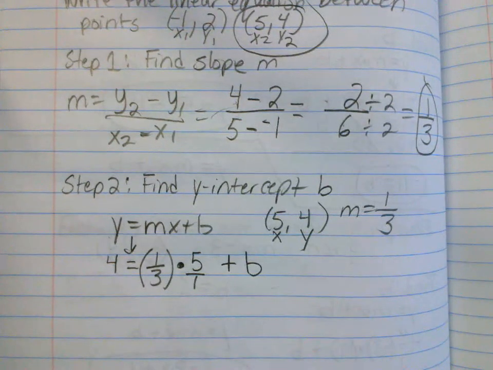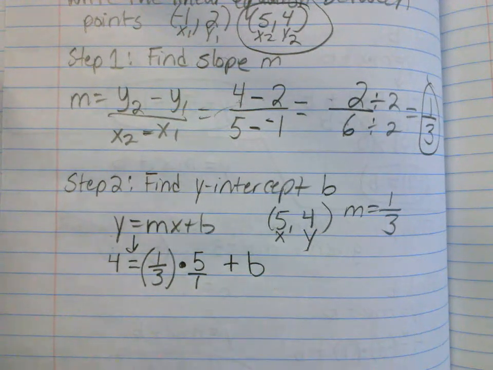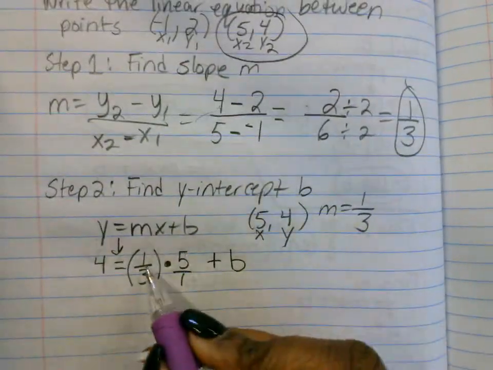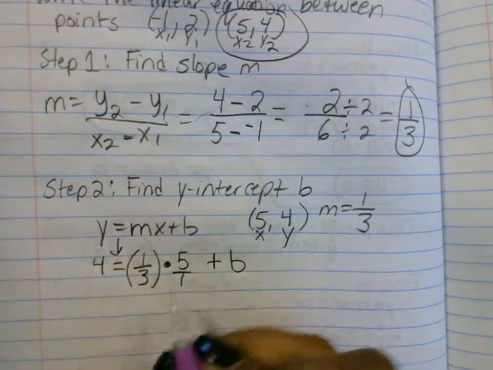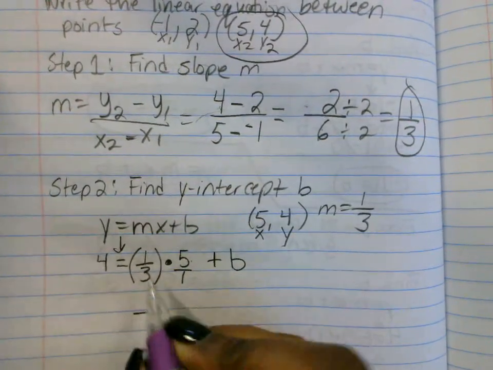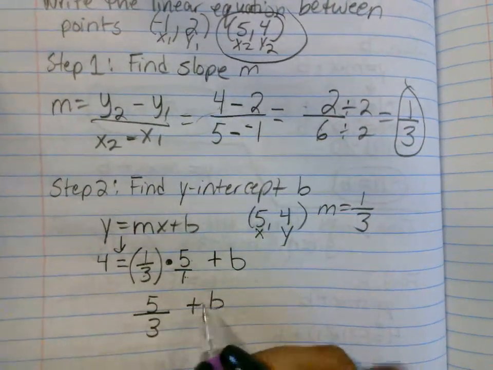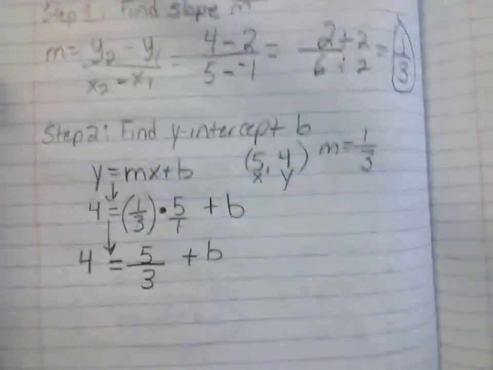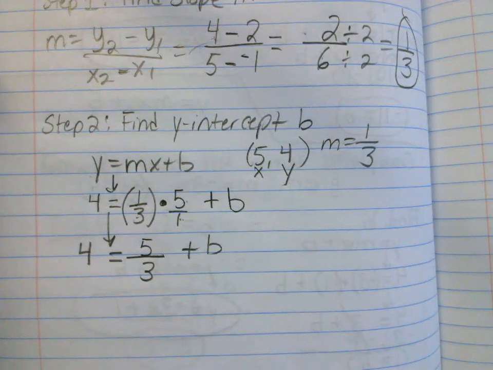Now, Ms. Reyes, how do I find B? I got to get B by itself. So let's multiply first. Multiply straight across. 1 times 5. What's 1 times 5? 5. What's 3 times 1? 3. Bring everything else down.